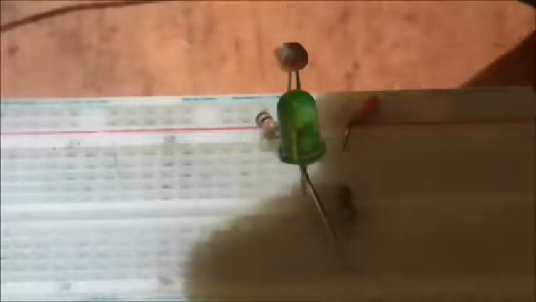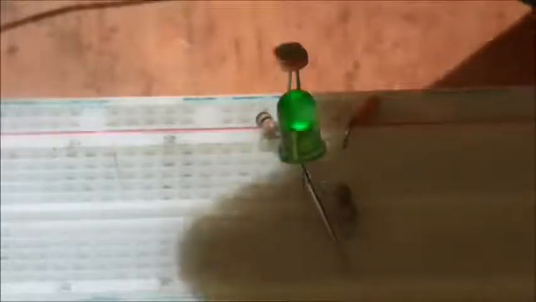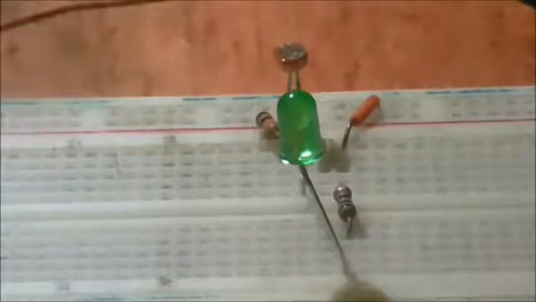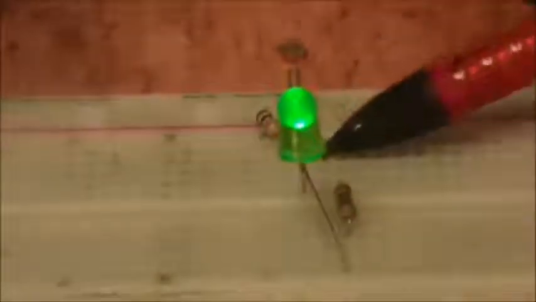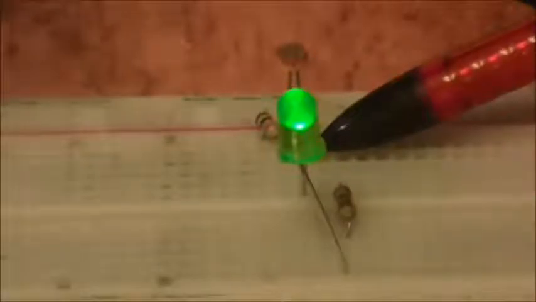If I can get this fine enough, there we are, we can see the LED starting to glow, going off, depending on where the shadow is. And that, of course, is as a result of what's coming out of this junction, or the node of the voltage divider.